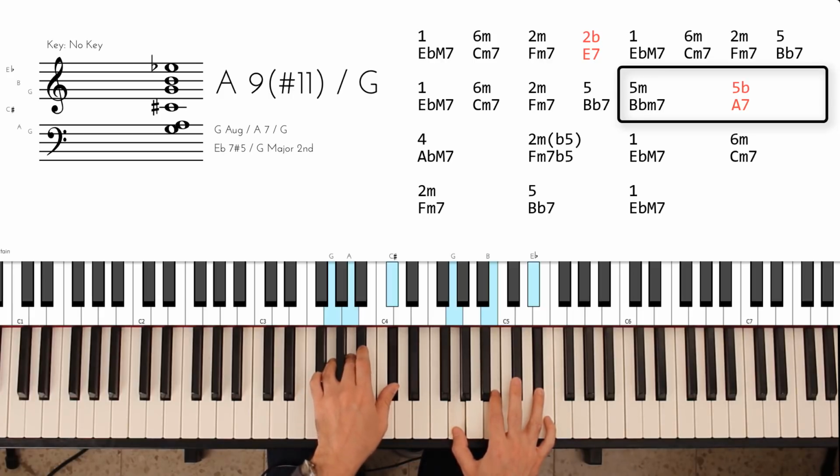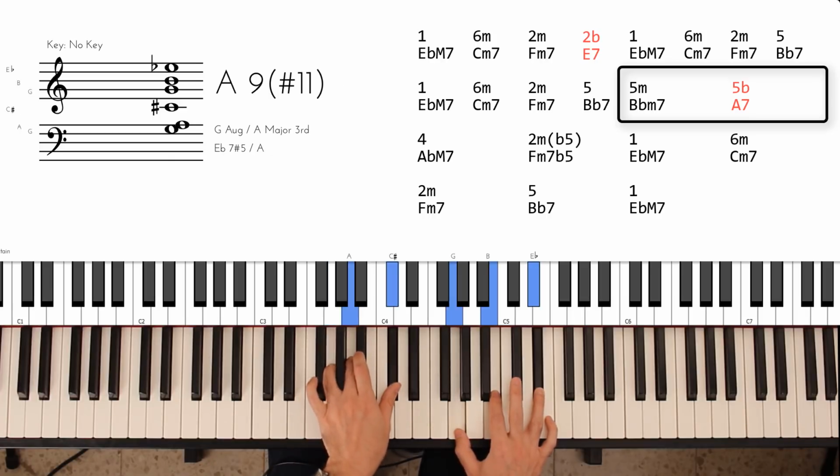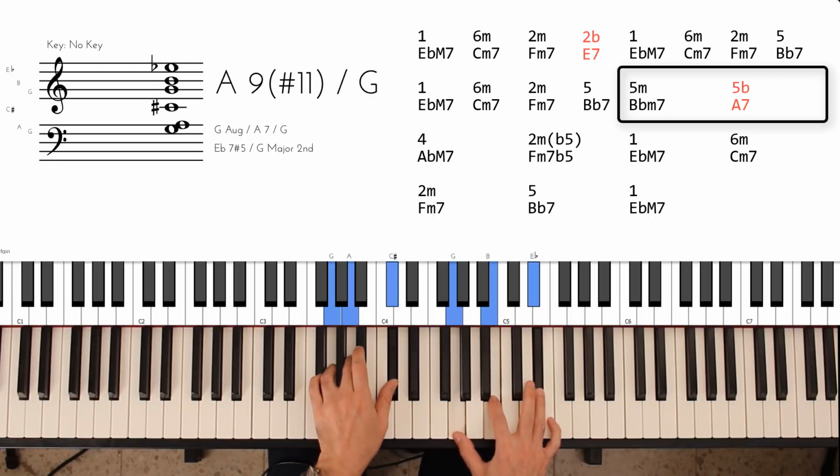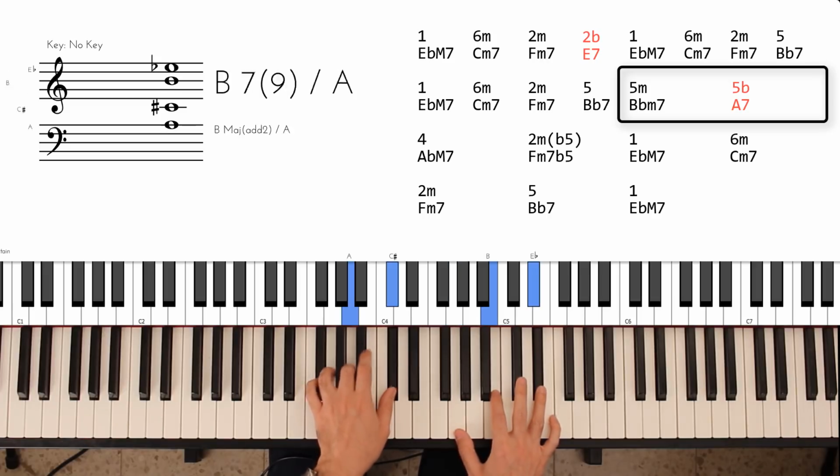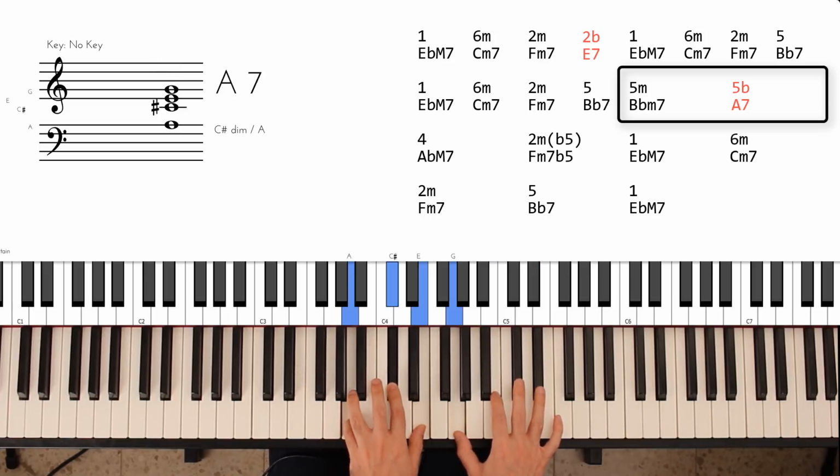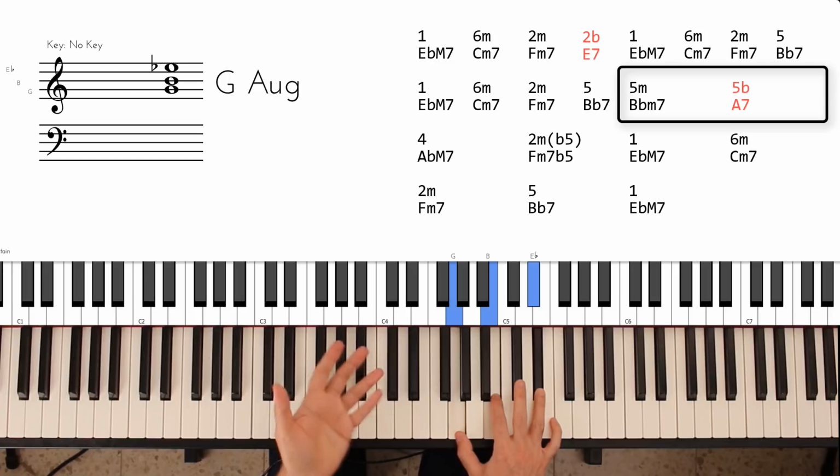Let's go through the notes. Here you have the 7th degree, the root, 3rd, 7th, 9th, and here you can think of this as a sharp 11. Another way to think about this is an A dominant 7 or dominant 9th chord, again, as a polychord. Here you have an augmented G major chord.